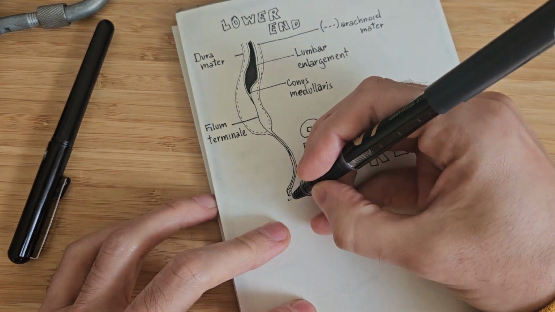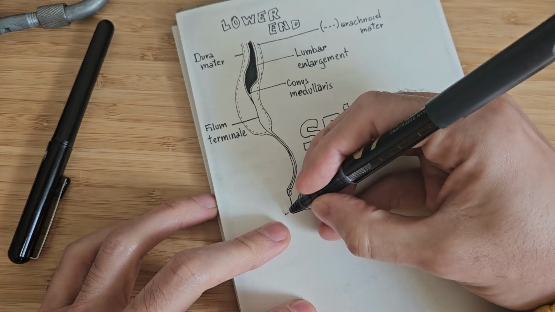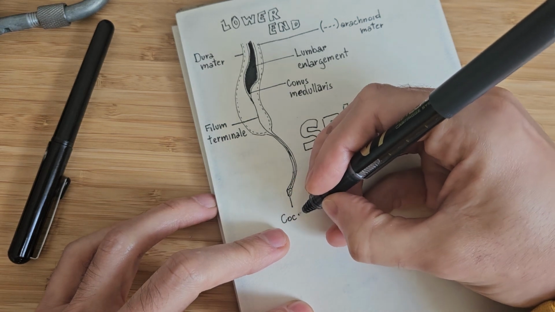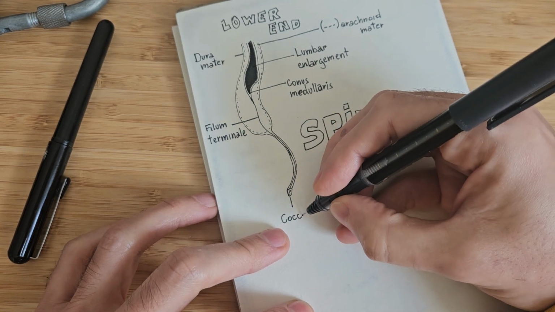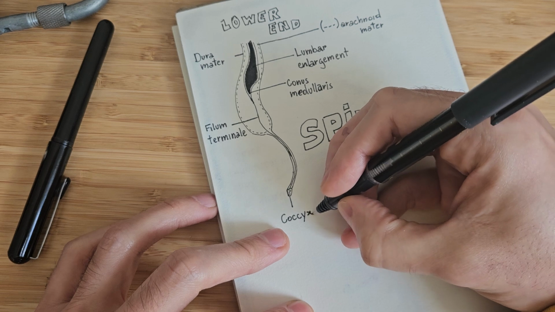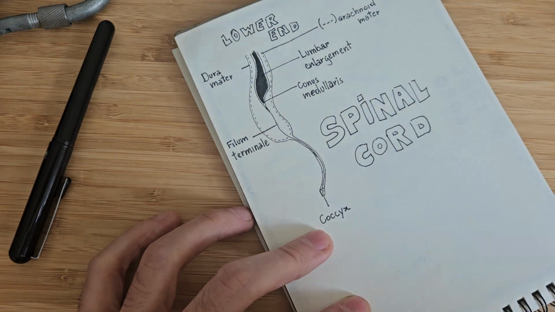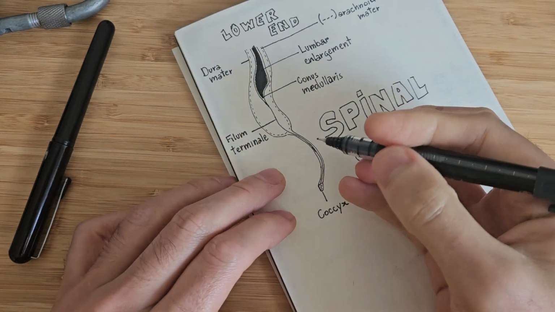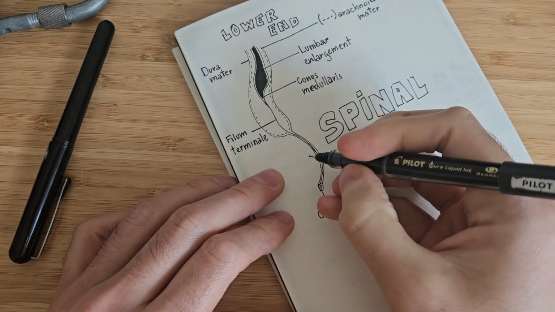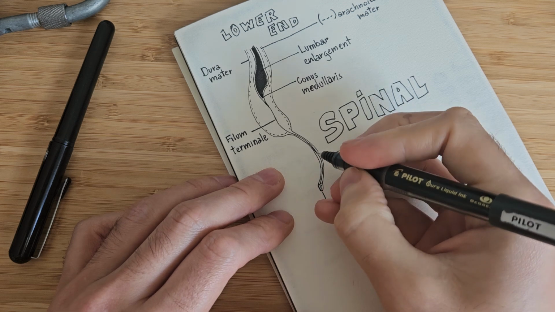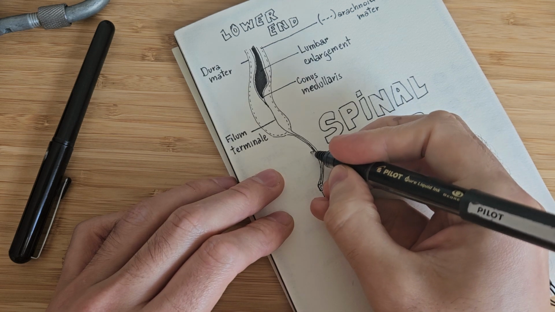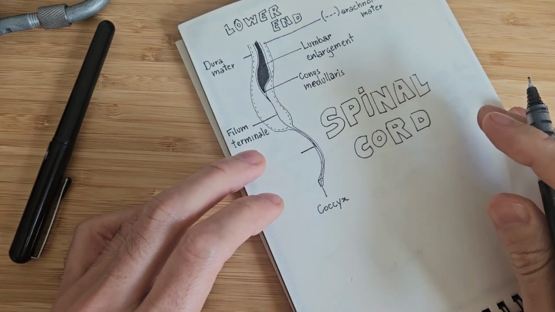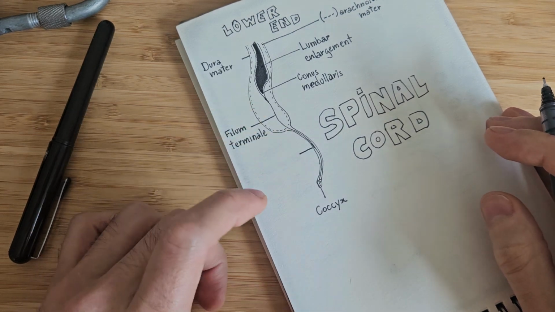So I'm going to write the coccyx here. Coccyx. And this is the filum terminale. This part of the filum terminale, guys, will be in the sacral canal.